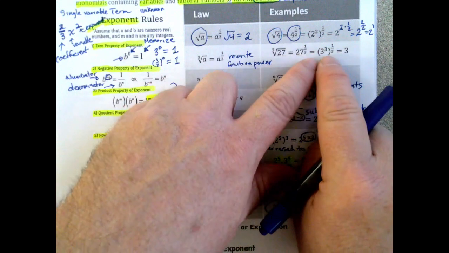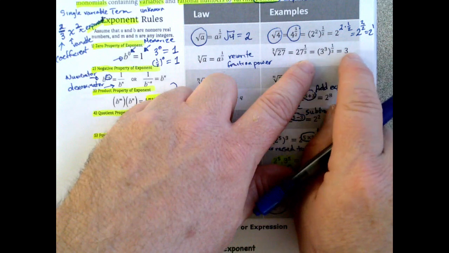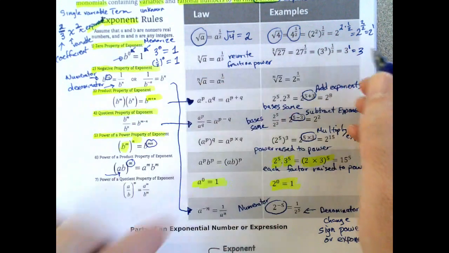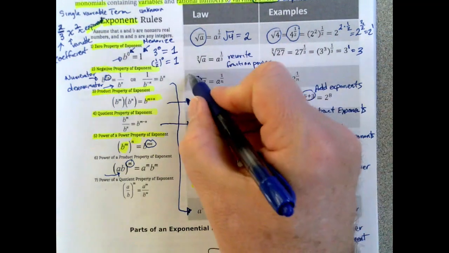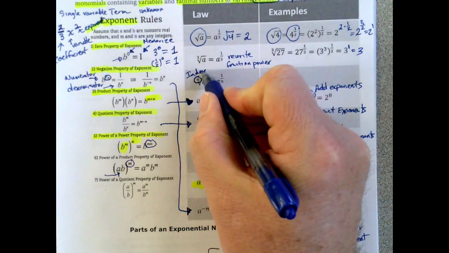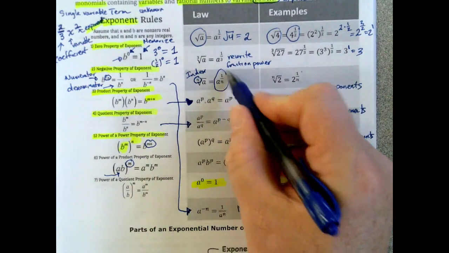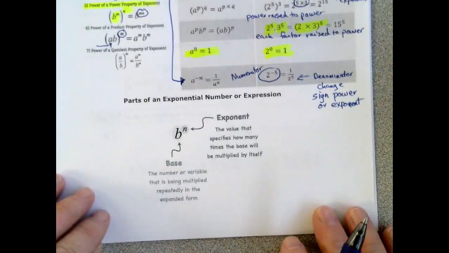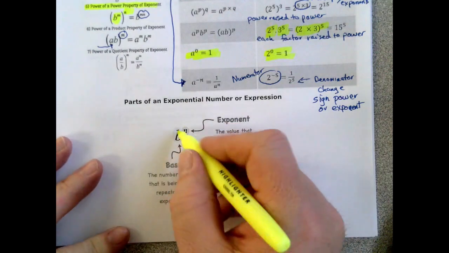I can rewrite 27 as 3 times 3 times 3, or 3 cubed. 3 times a third is 1, so you get 3 to the 1, which equals 3. And that works for any index. That's called an index. That's the root that you're taking, and you can write it as a fraction power.